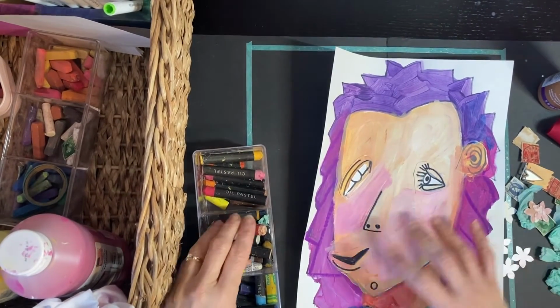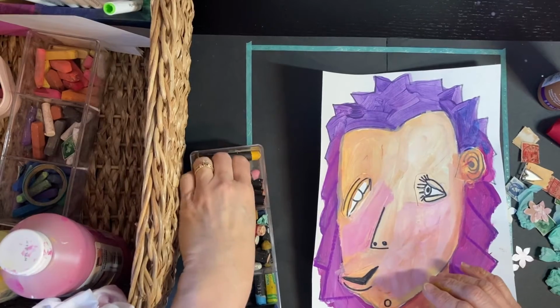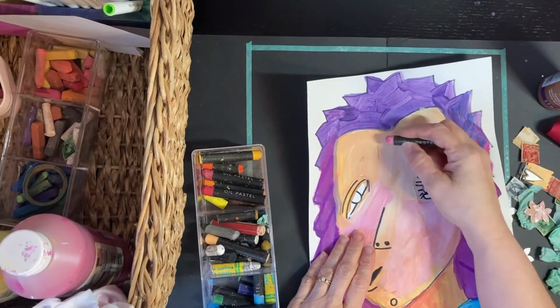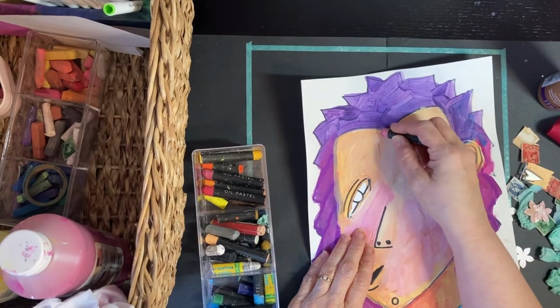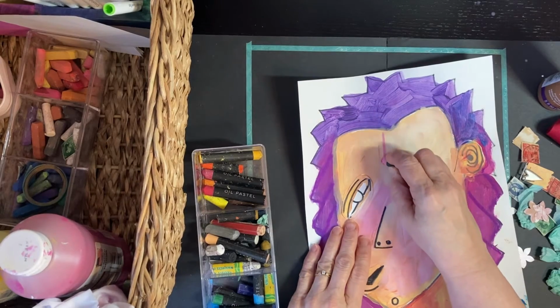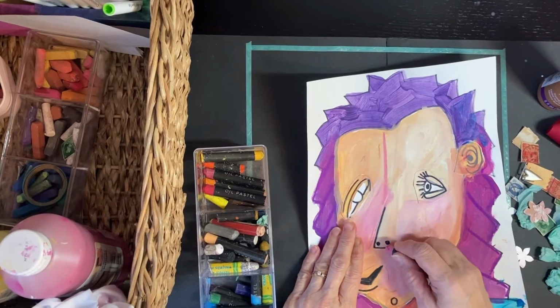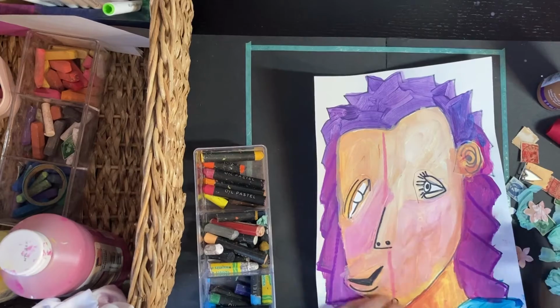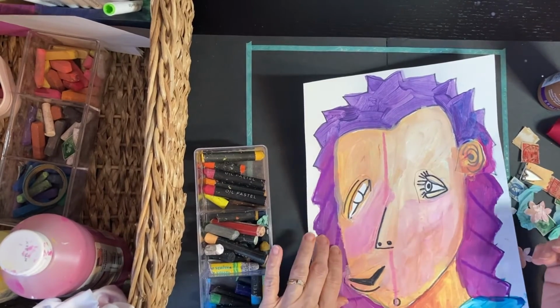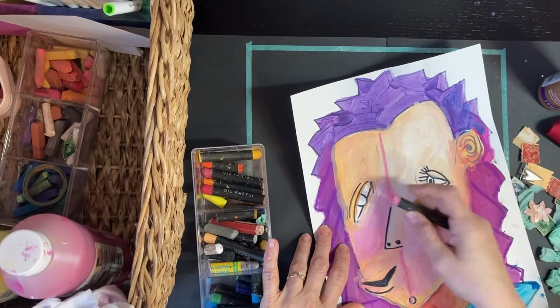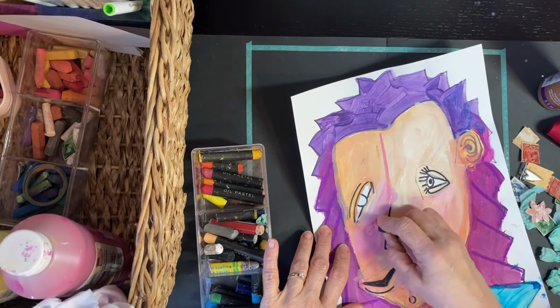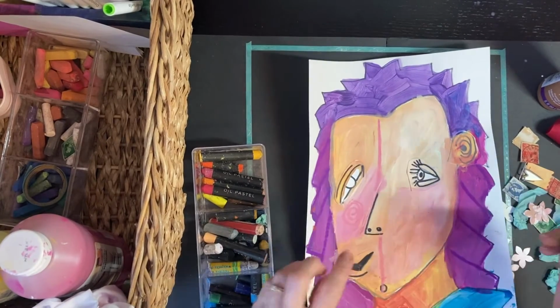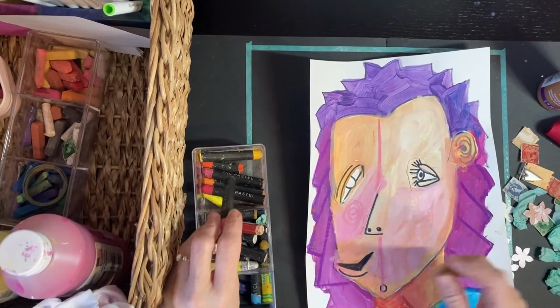All right, we're gonna add in lines. You can do it on your face. You can divide your face in half, just like he did before. You could do that and have one half looking one way and the other half looking the other way. You could make spirals or any other kind of design that you would like.